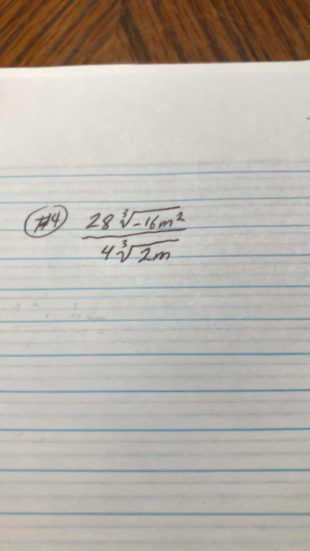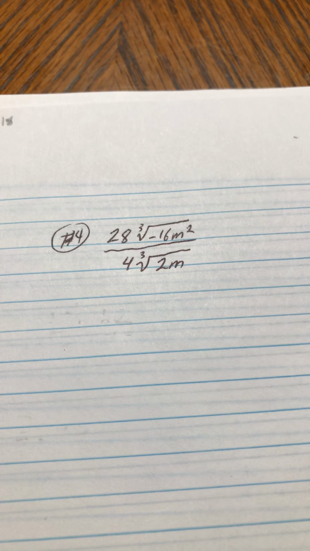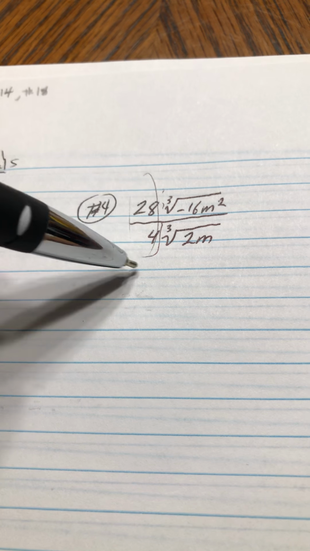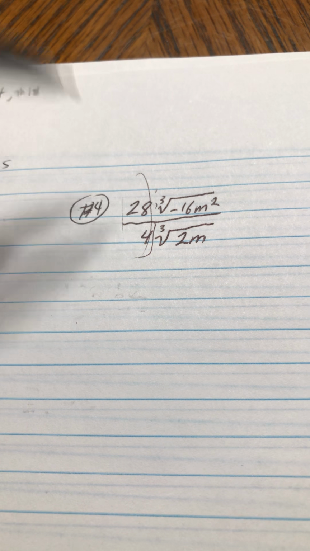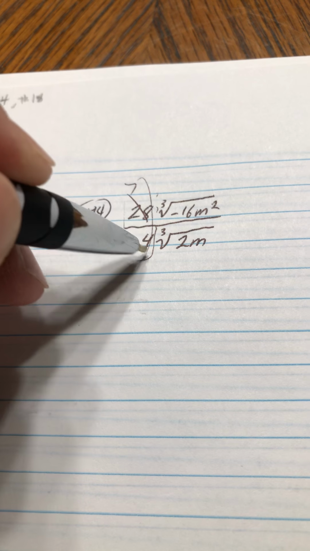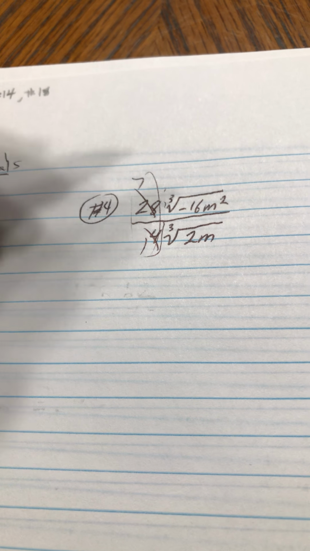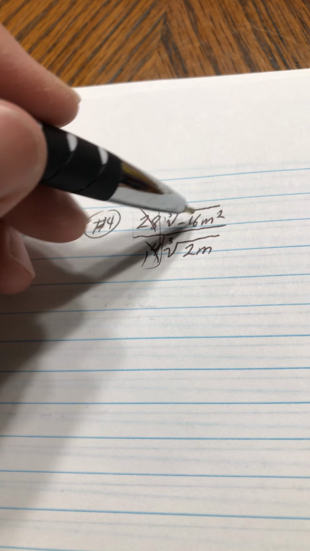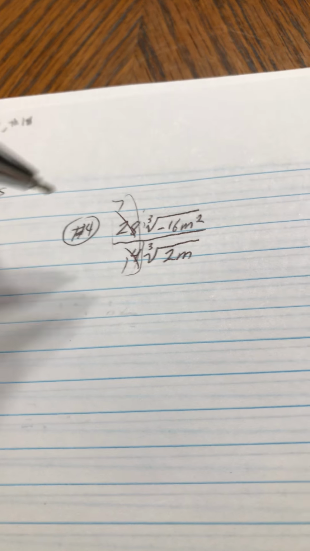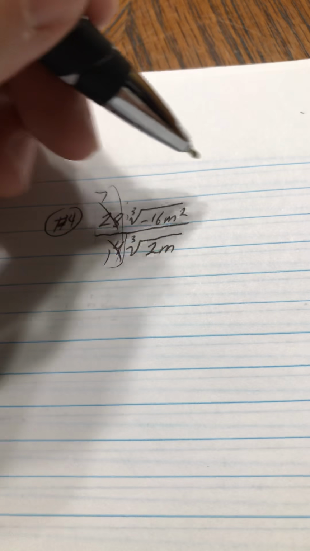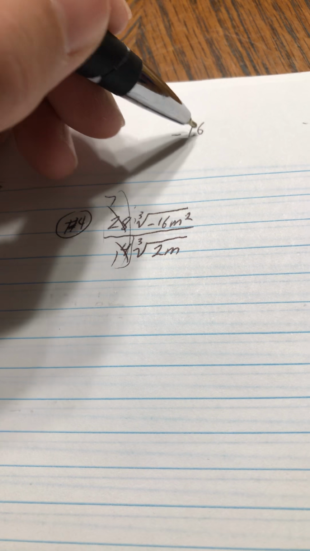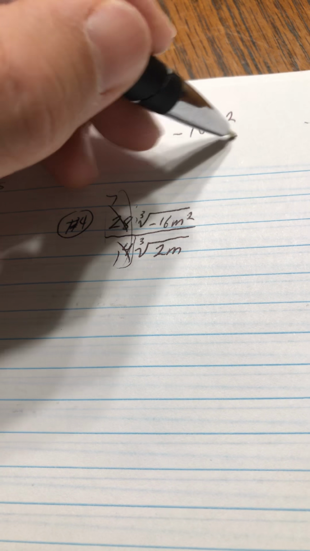Following the same process I did before, I look at these numbers on the outside. I can reduce these: 28 over 4 is really 7 over 1. Then this cube root of negative 16m squared over the cube root of 2m. Since this is a little bit bigger, this one I'm going to do slightly different.